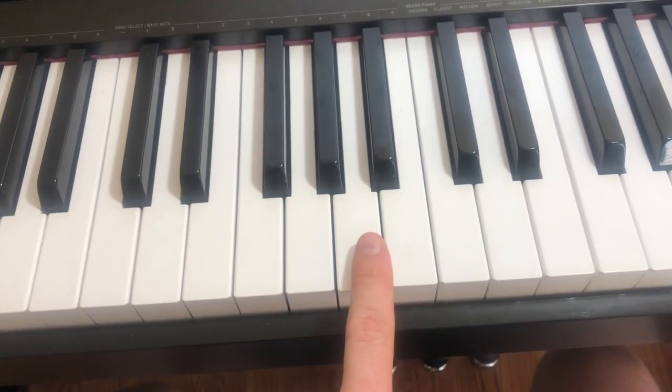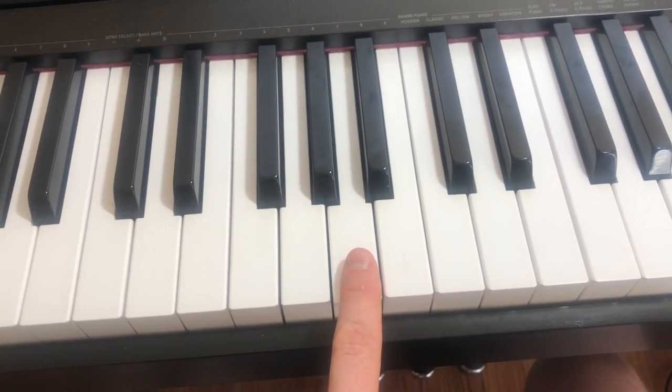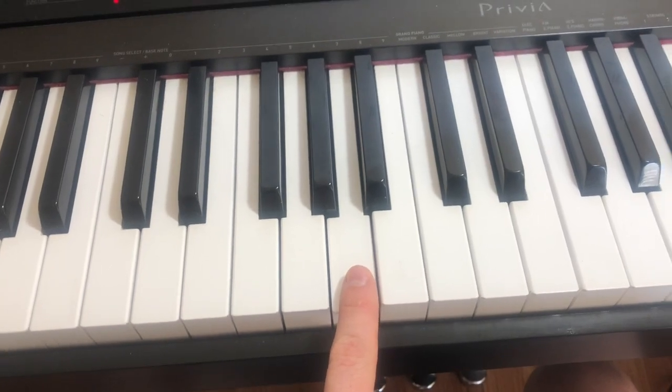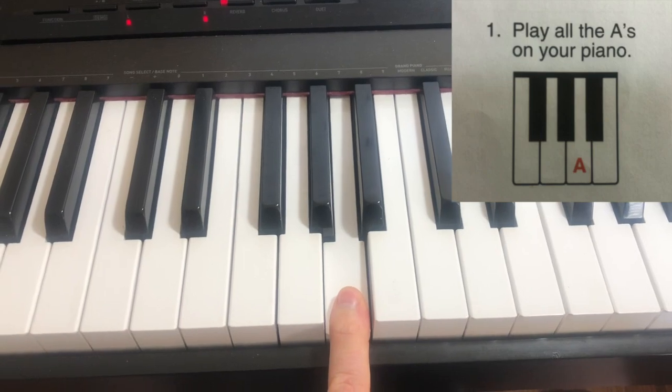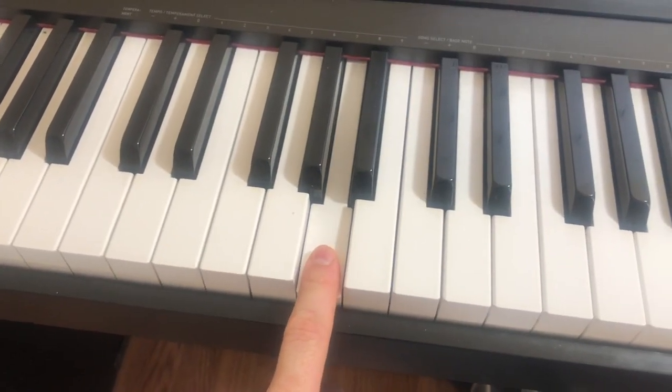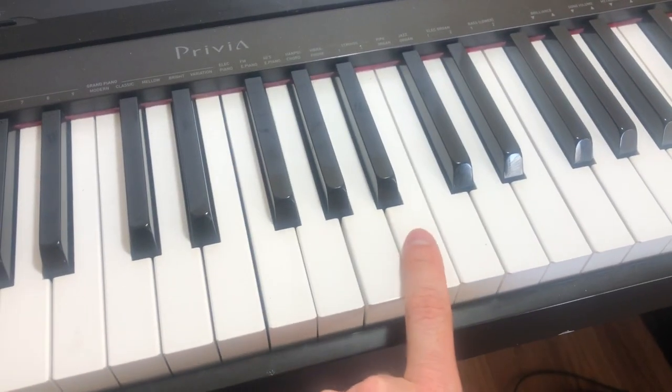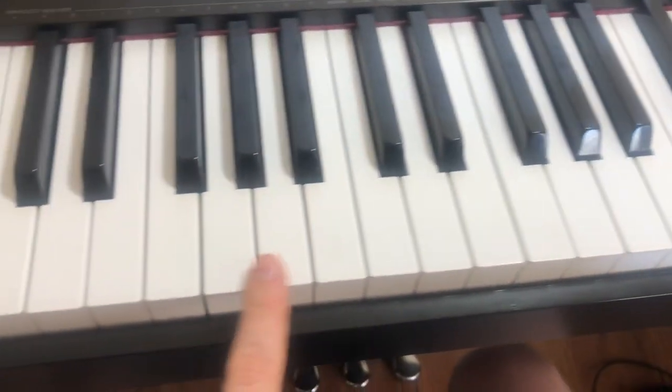Now let's go over one more key. And this is a, we don't have an H in music, so we go back to the beginning of the alphabet. So we're going to play an A. Find a different A. Find another A. And go back to the beginning.